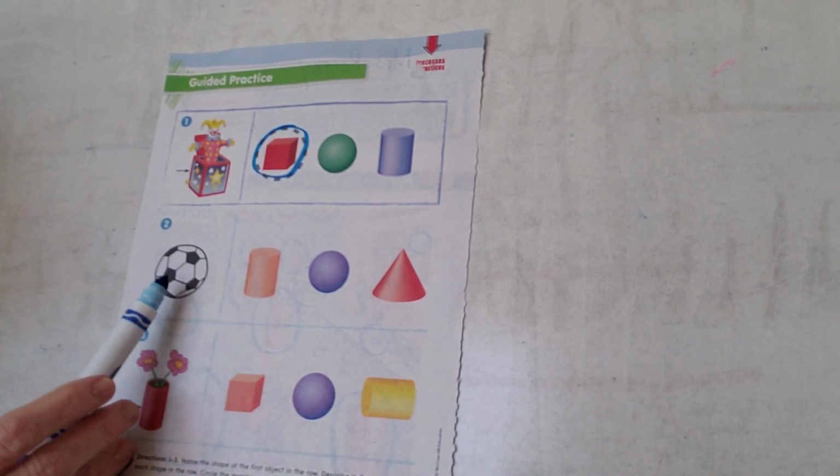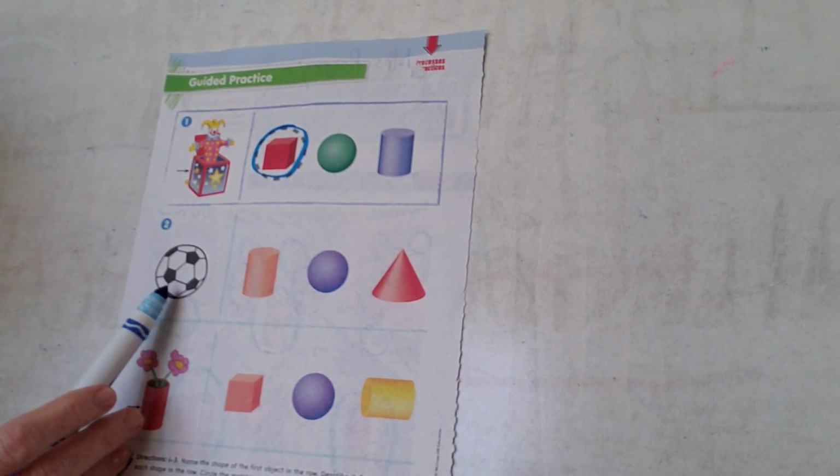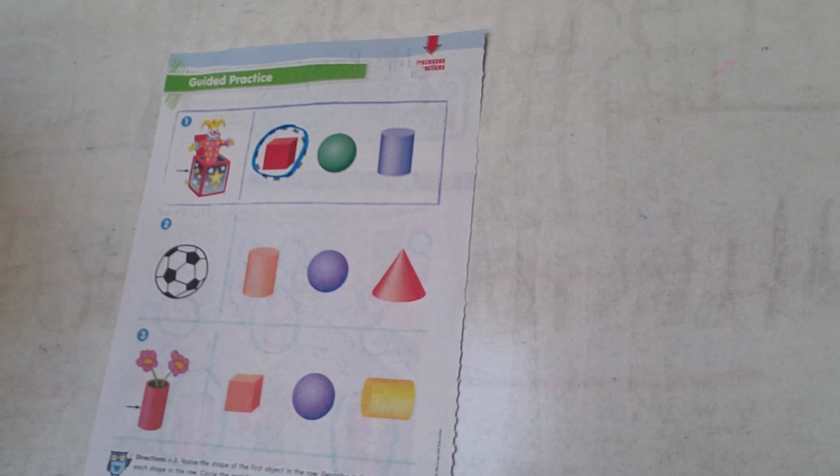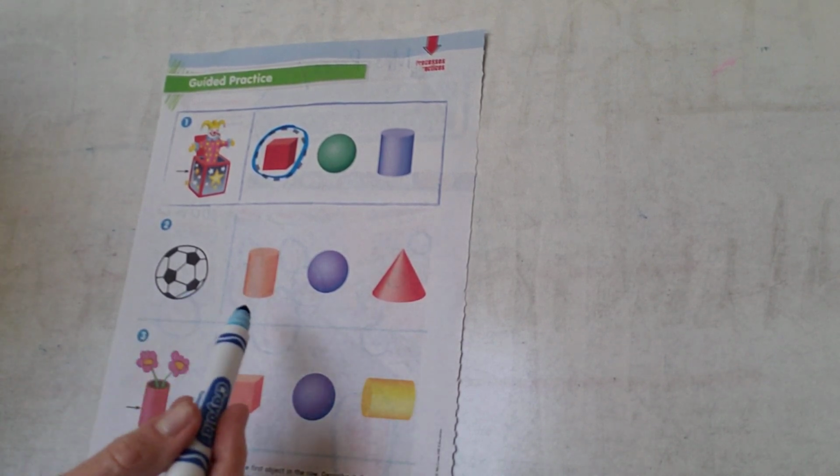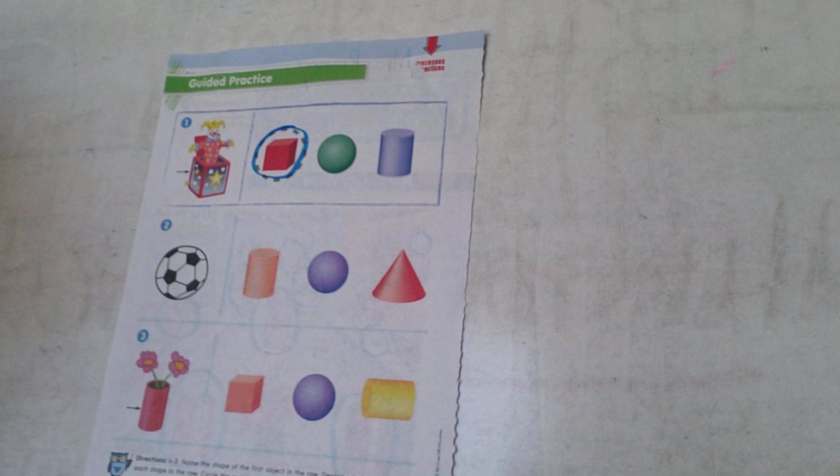All right, so we have a soccer ball here, okay? We know that it rolls. What else does it do? It doesn't slide and it doesn't stack. So let's compare it to each of these shapes in this row. Can you find the matching shape to that soccer ball? Something else that rolls but doesn't stack and doesn't slide.